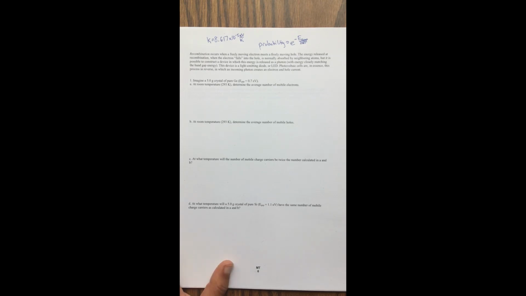In question 1, part A, we have a 5-gram crystal of pure germanium, and the energy gap is 0.7 electron volts. At room temperature, we want to determine the average number of mobile electrons. Now here's where it gets just a little bit tricky because they didn't actually give us everything that we need to know in order to answer this question. You can read about semiconductors on the Hyperphysics website. They have some good information there, and also I think it's in chapter 9 of OpenStax Physics. You can read about semiconductors also.